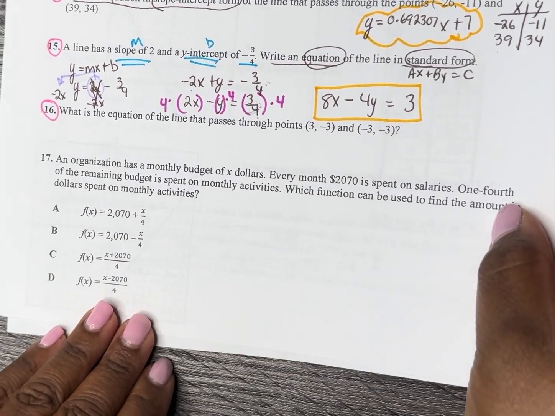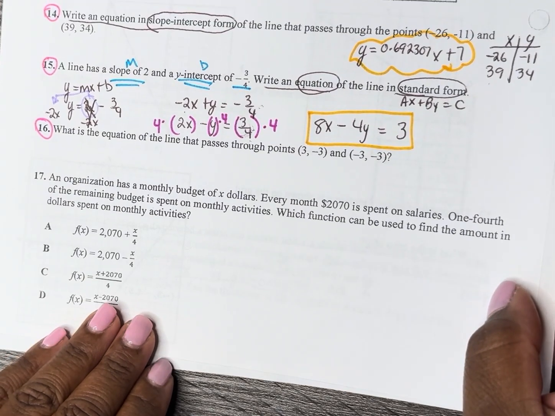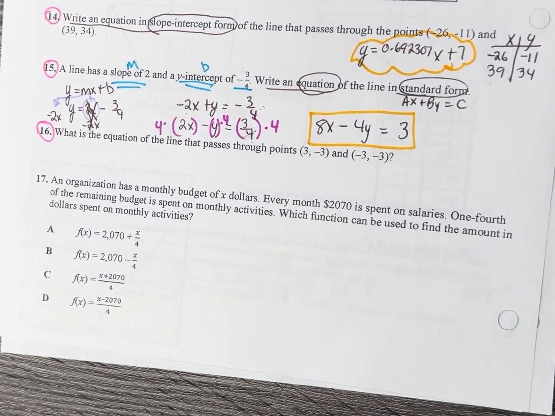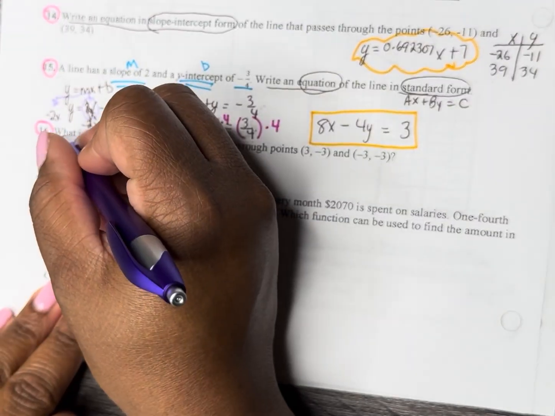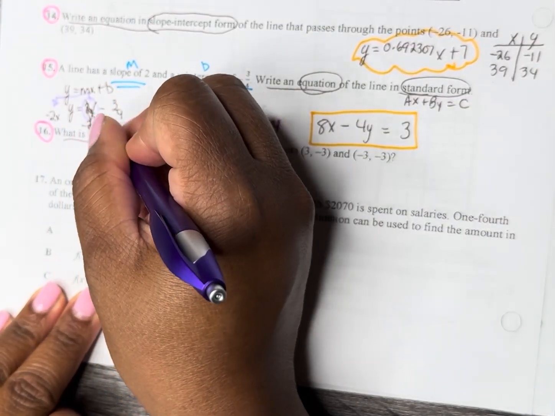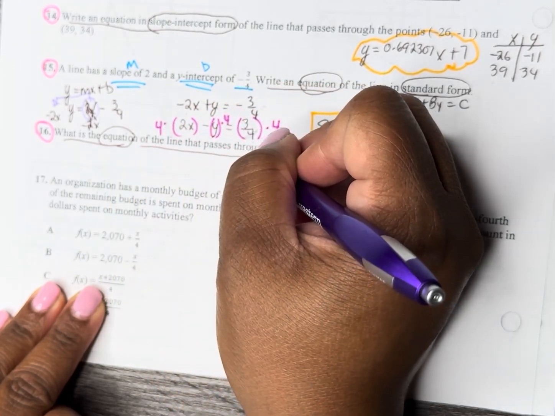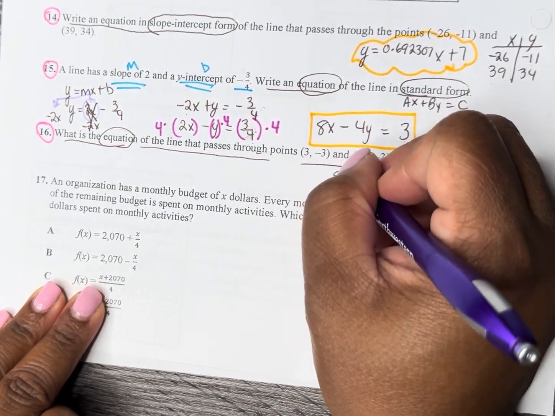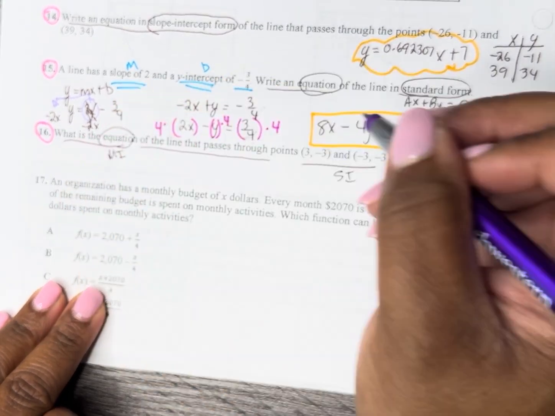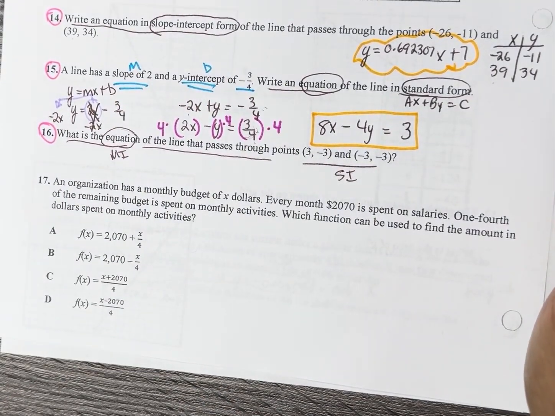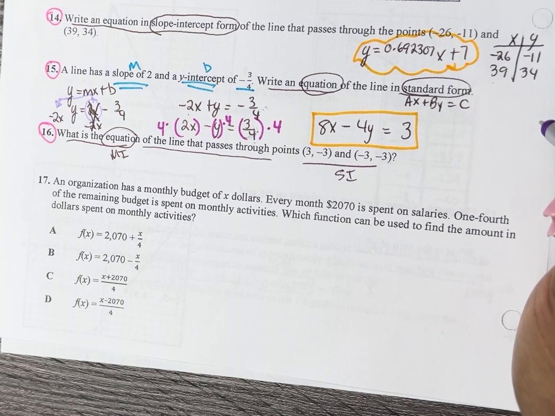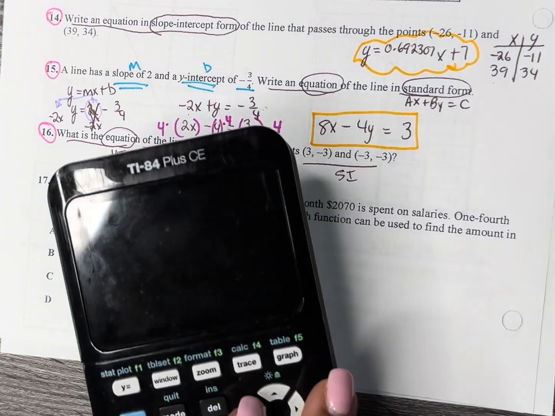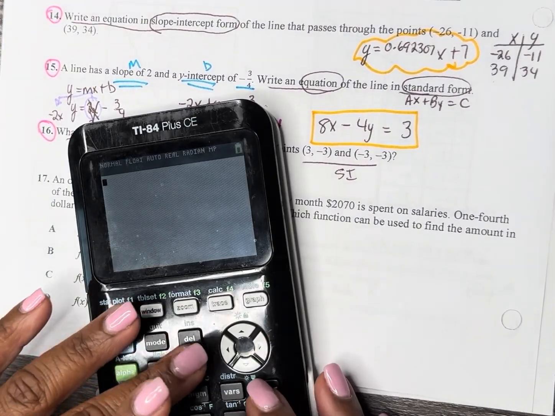All right, now 16. Okay, 16 is asking what equation of the line passes through the points right here. So this is the main idea. We want an equation. It doesn't tell us how it wants us to write the equation, so we kind of got free will here. I'm going to plug it in the calculator.